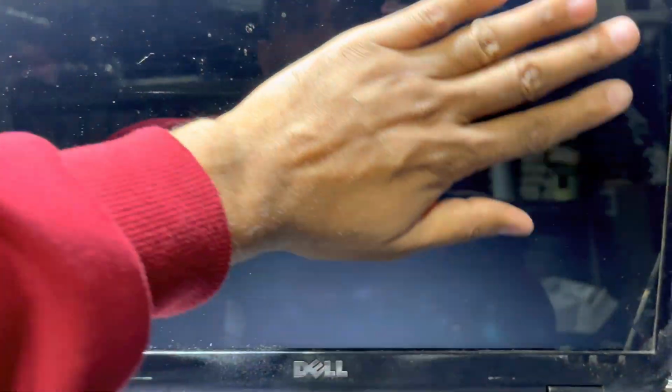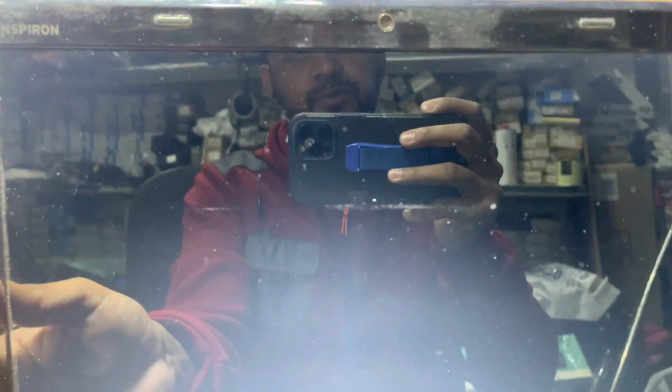Hello guys, see, after I connect the Wi-Fi, you can see it automatically updates the VGA driver, and the display light is not showing. You can see it's just giving a little bit of light but no picture. So this problem is the BIOS. How can you fix this? Just update the BIOS and it will be fixed.